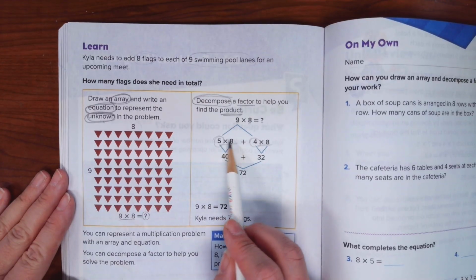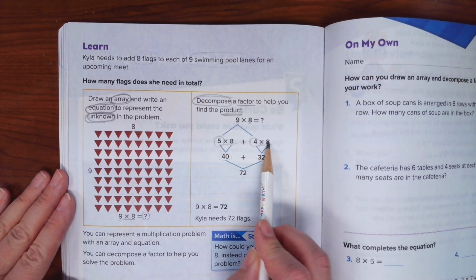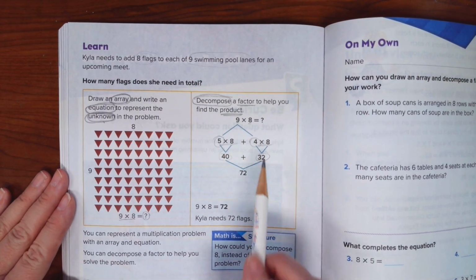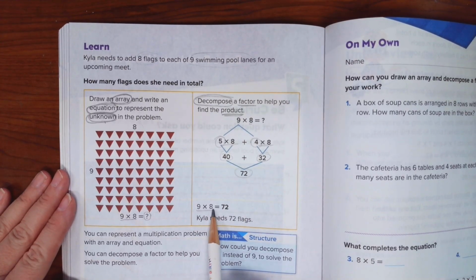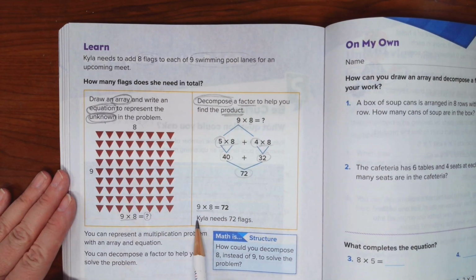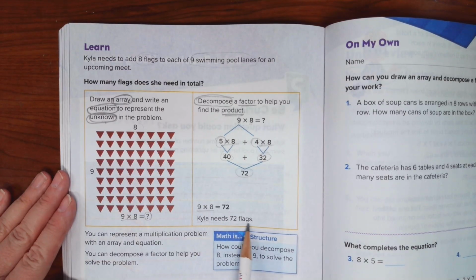Then we multiply. 5 times 8 is 40. 4 times 8 is 32. Then 40 plus 32 is 72. So our equation, 9 times 8 equals 72, is our product. There's our sentence answering: Kayla needs 72 flags.